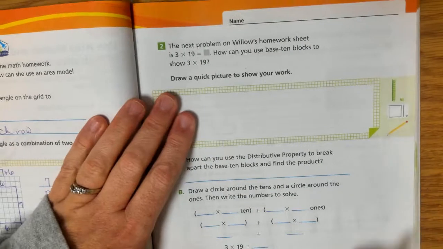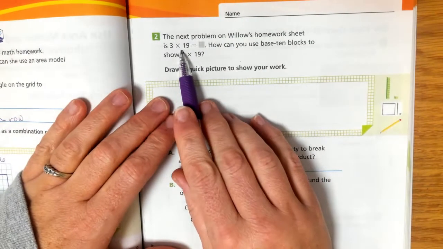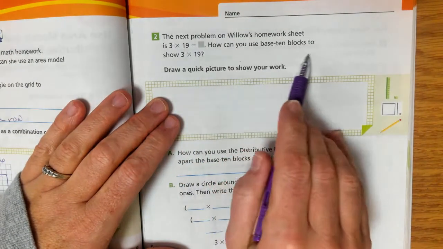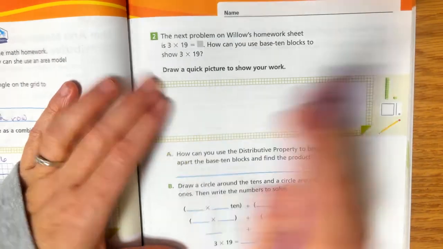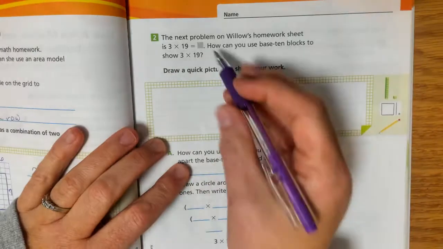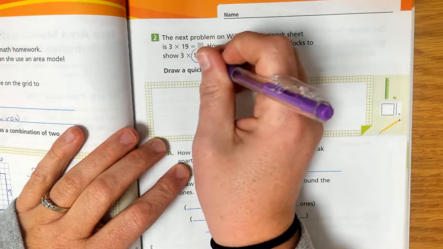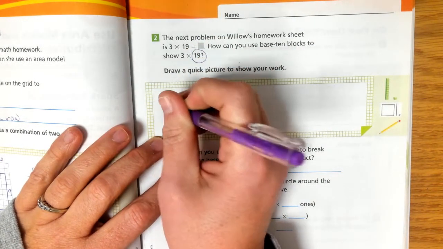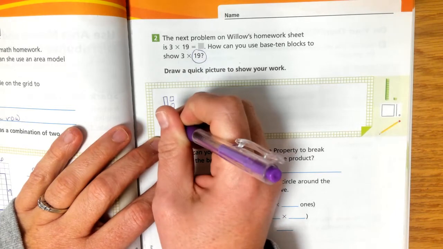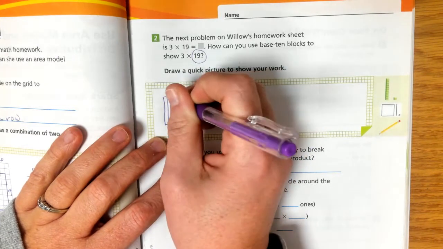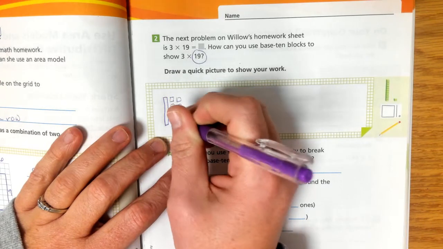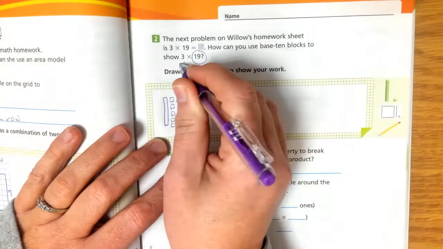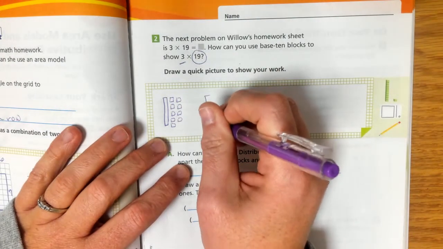So the next problem on Willow's homework sheet is 3 times 19. How could you use base 10 blocks to show 3 times 19? So here we're going to do our pictures again. So to do 3 times 19, I know I need 1 long and I need 9 1 cubes. And then I need to do this grouping 3 times.